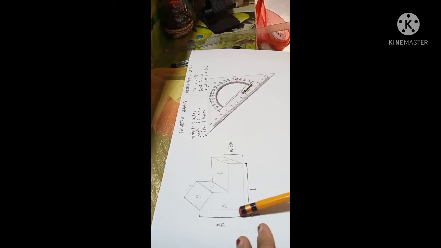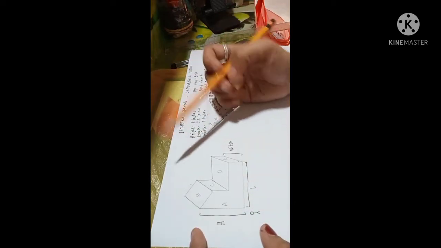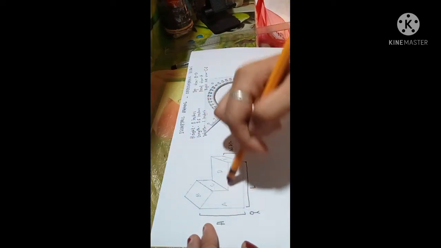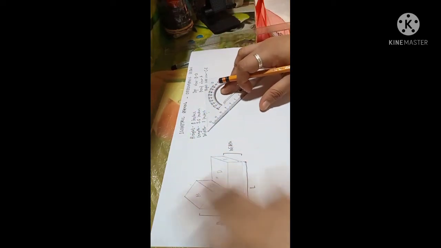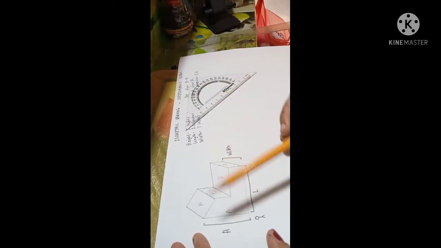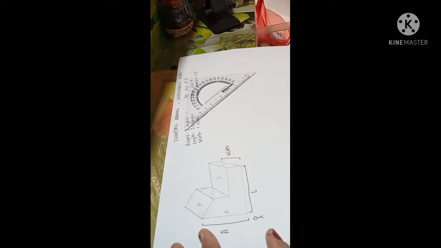How many vertical lines could you see here in the front view? So, one vertical line in the front view. You are only focusing here because it's the front view. Okay? So, let us count. 1, 2, 3. Why do I say so? Because it's only the vertical line here.